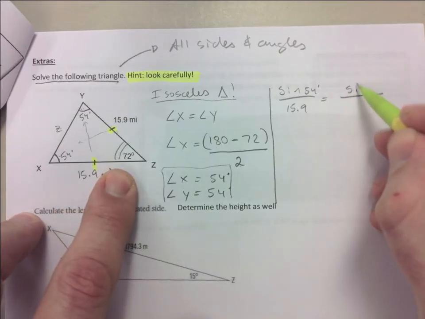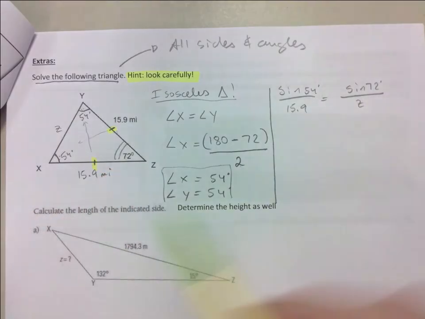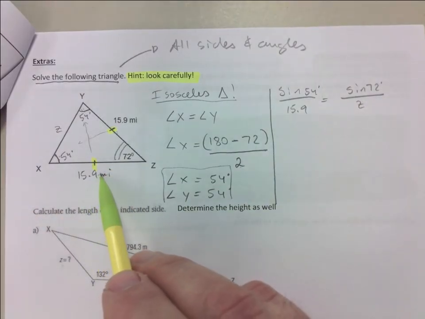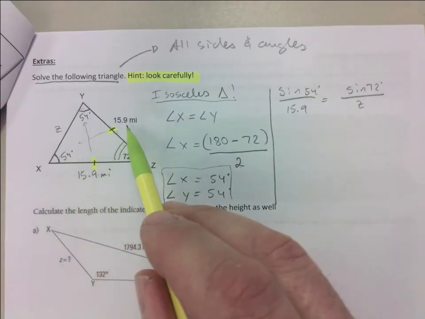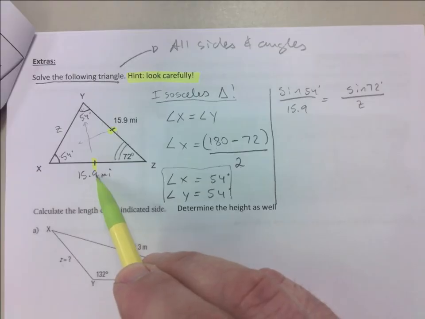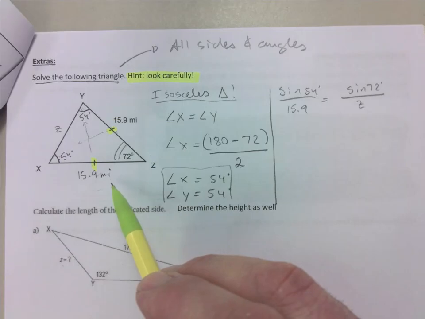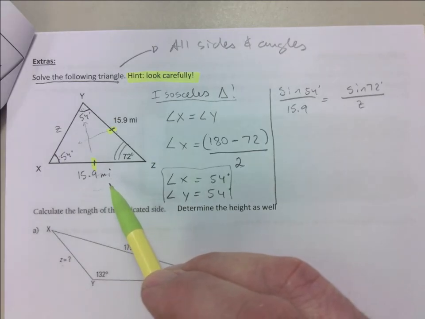So sine of 72. By the way, if you missed that this is 15.9 and you're like, oh, this is my pair, and then I'm going to use this angle to solve for that one, guess what you would get if you calculated it? 15.9. So whether you catch it or not, you will find out that, oh, I did all that work for nothing, right?